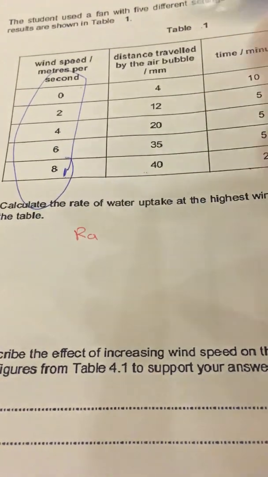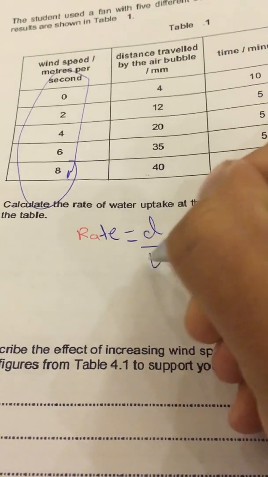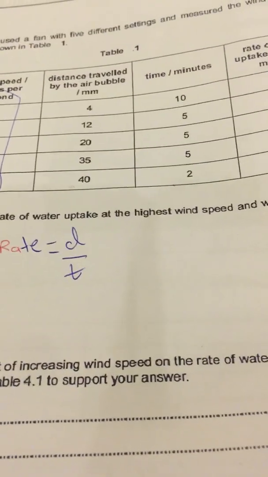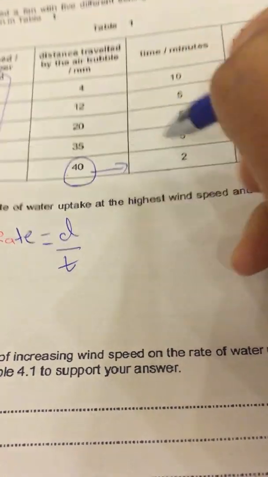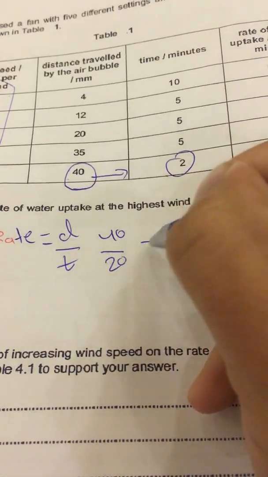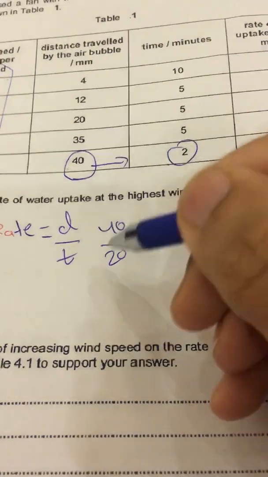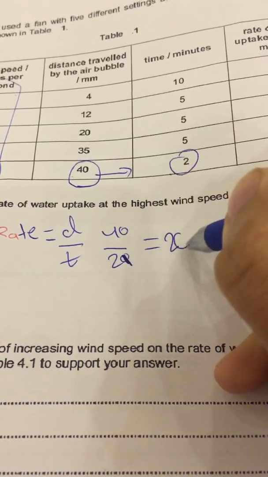Here we can measure the rate. Rate equals D over T for a potometer. So here the distance is 40 over 2, which is going to be 20.